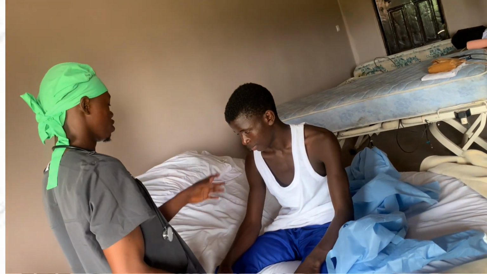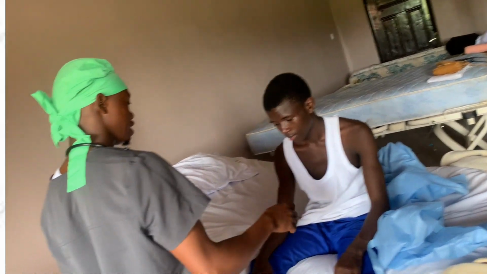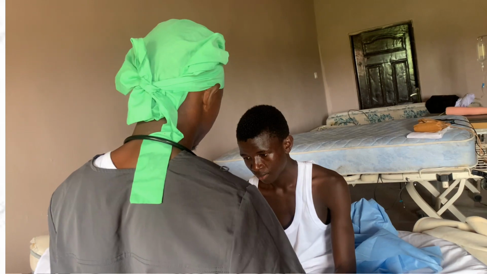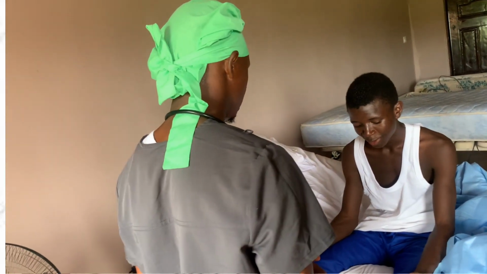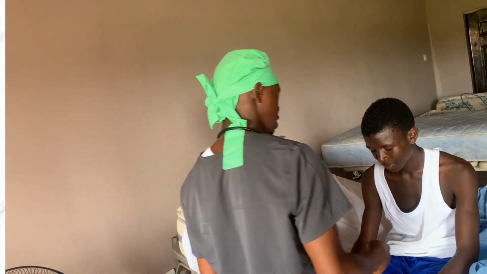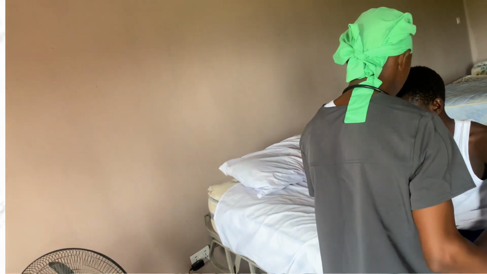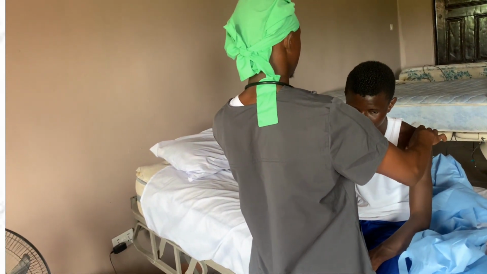Inspection always comes first. The color of the upper extremity, are they the same? The muscle on both arms, is it the same? Looking at the hands, is it the same? Yes. We slightly palpate around the joint for any pain, any swelling, any tenderness. We observe it. We also palpate.